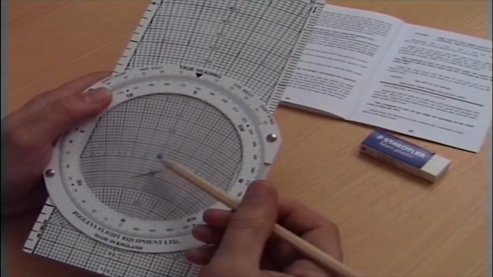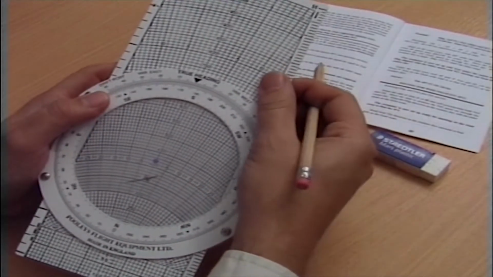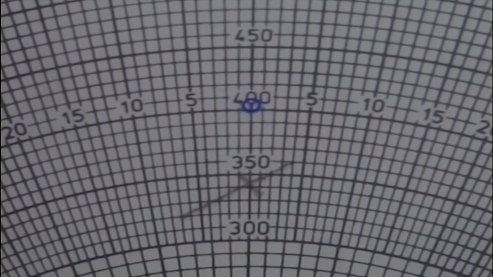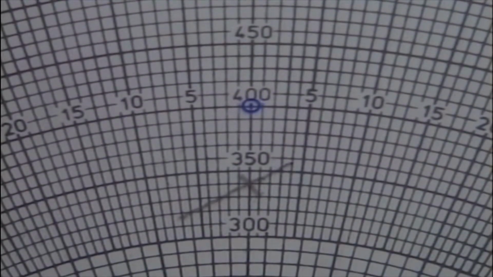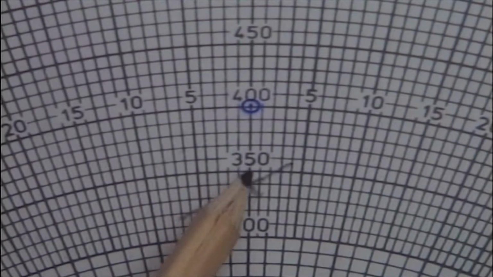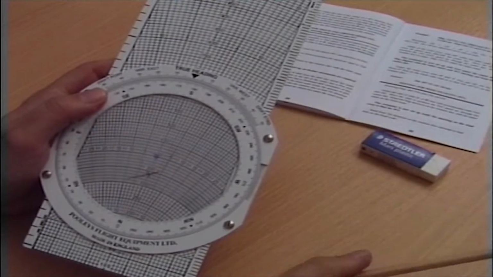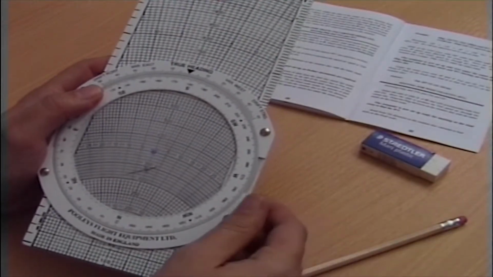The wind speed in this case is not easy to count out. To make it easier, move the slide to say 400 knots. This does not affect the reading. 10, 20, 30, 40, 50, 60 knots. So the wind is 177, 60 knots.